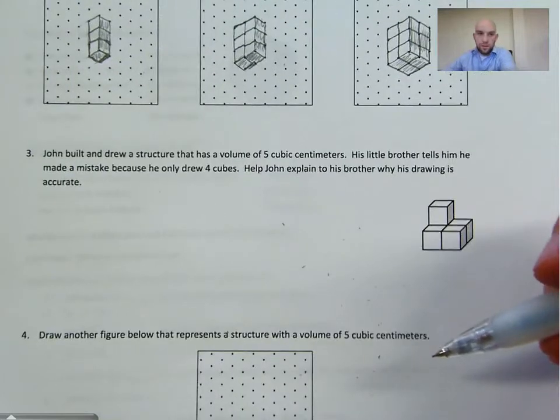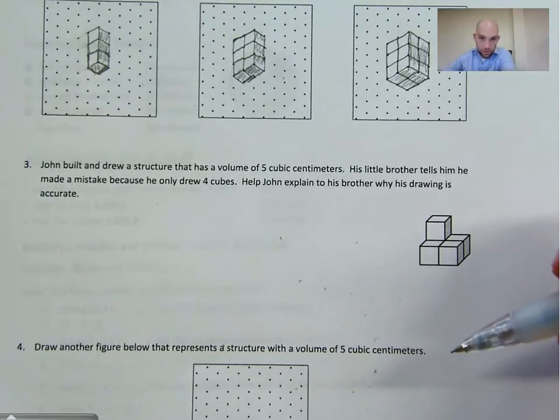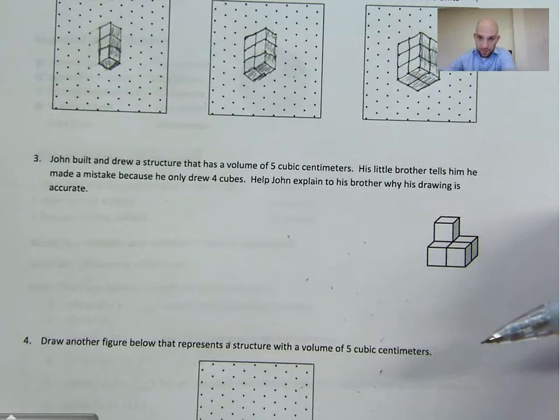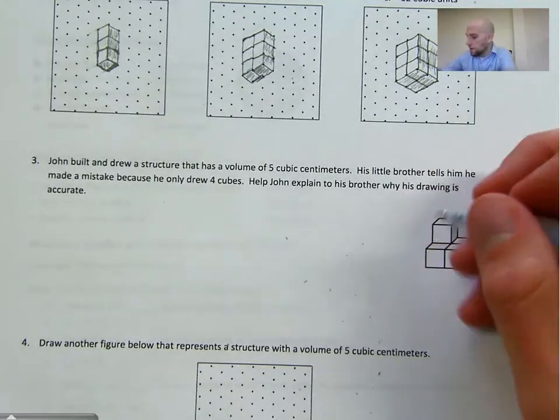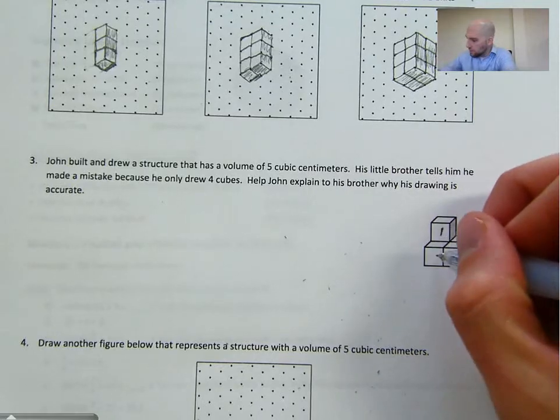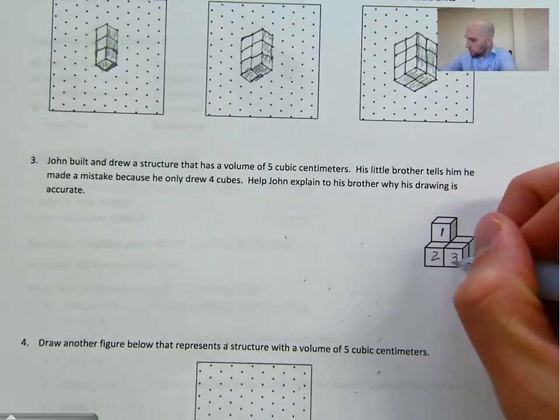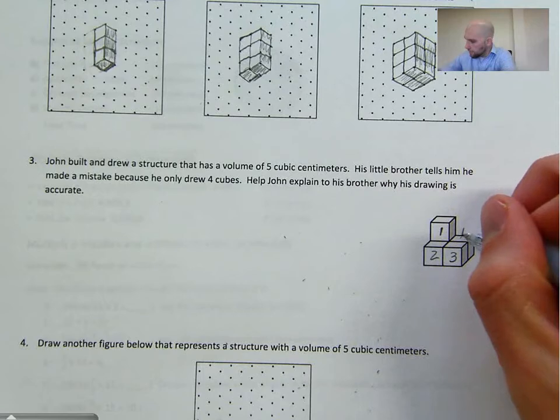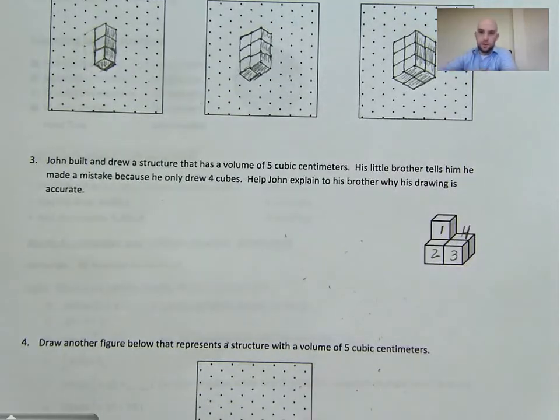Now, question 3 says, John built and drew a structure that has a volume of 5 cubic centimeters. His brother tells him that he made a mistake and only drew 4 cubes. Help John explain to his brother why the drawing is accurate. So what John's little brother is seeing is that we have 1, 2, 3, and over here 4 cubes. So he's only seeing 4.